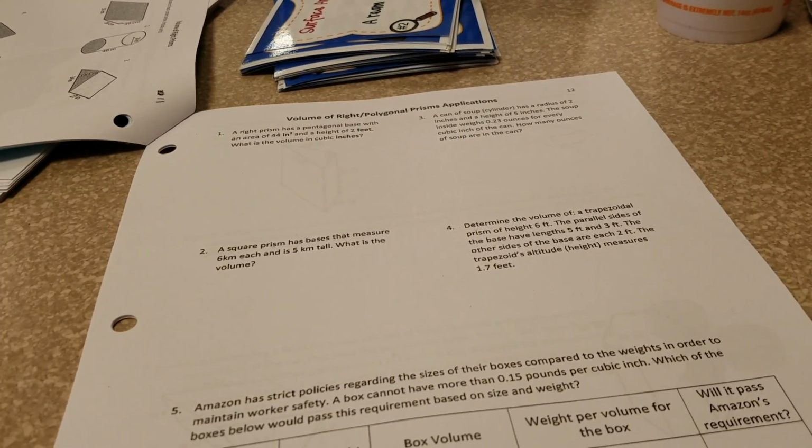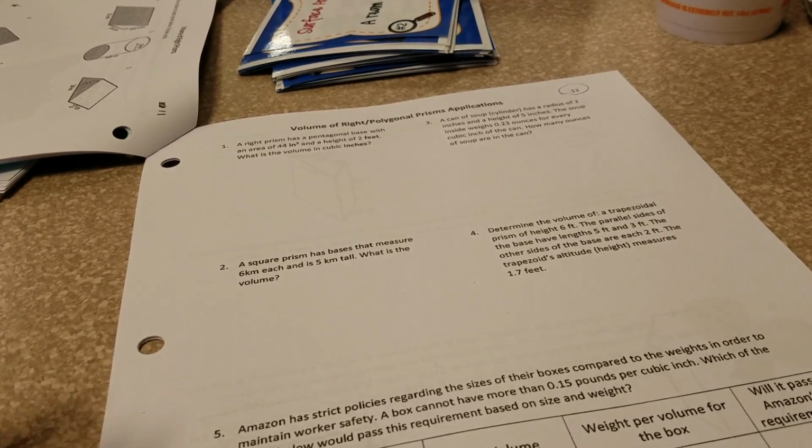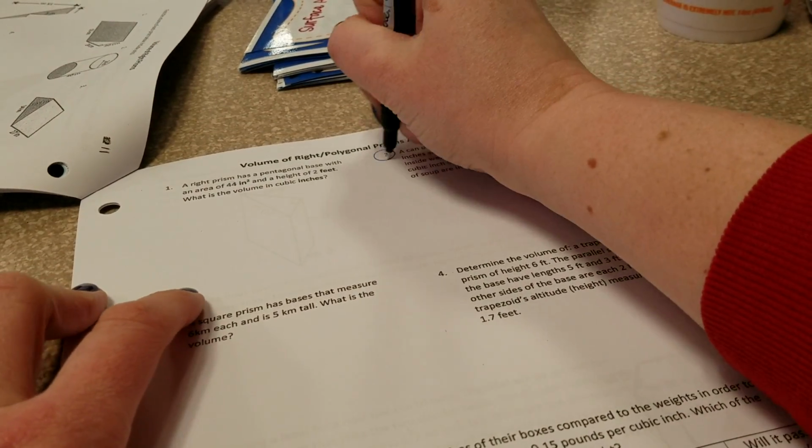All right, today's application lesson is actually going to come from our homework packet. So we're going to start on page 12. And these are just a couple volume applications for us. We're going to skip the first one. We are going to talk about the third one though right here.